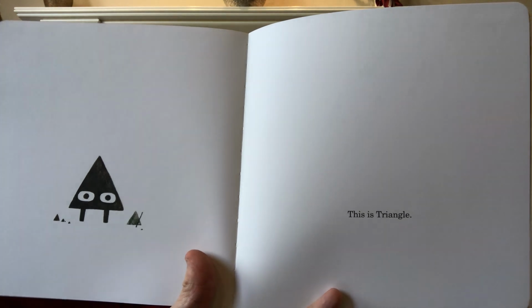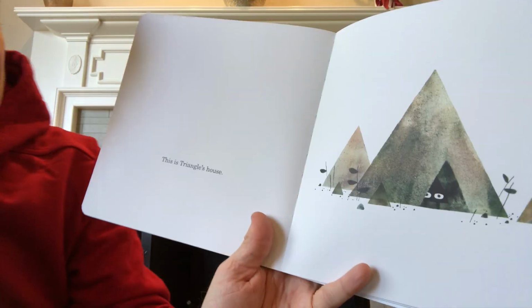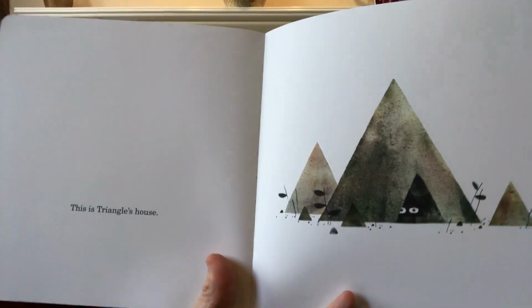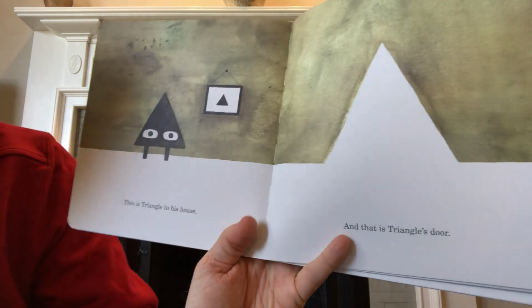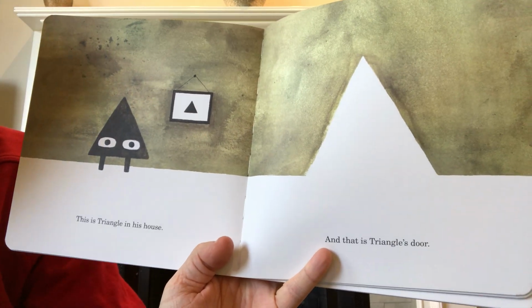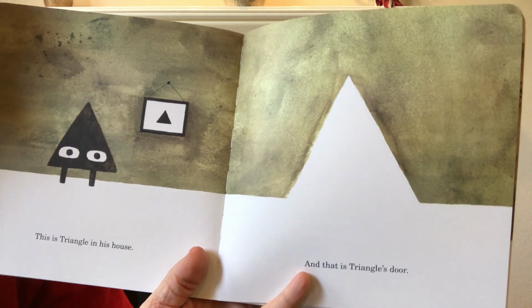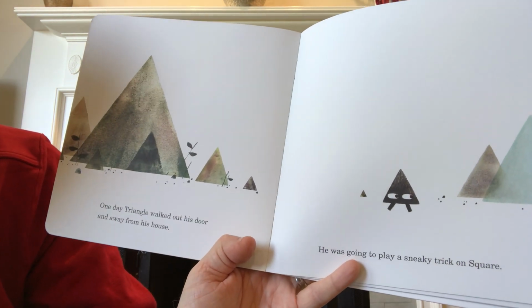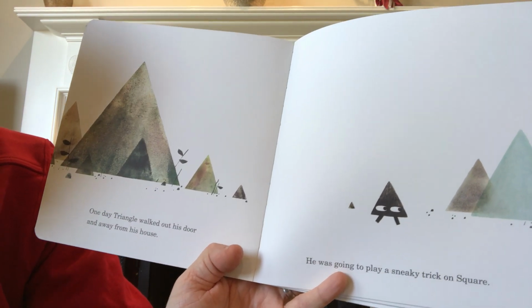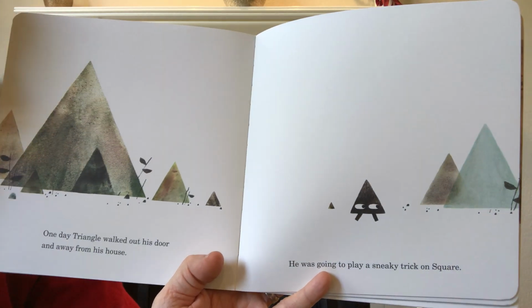This is Triangle. This is Triangle's home. This is Triangle in his house. And that is Triangle's door. One day, Triangle walked out his door and away from his house. He was going to play a sneaky trick on Square.